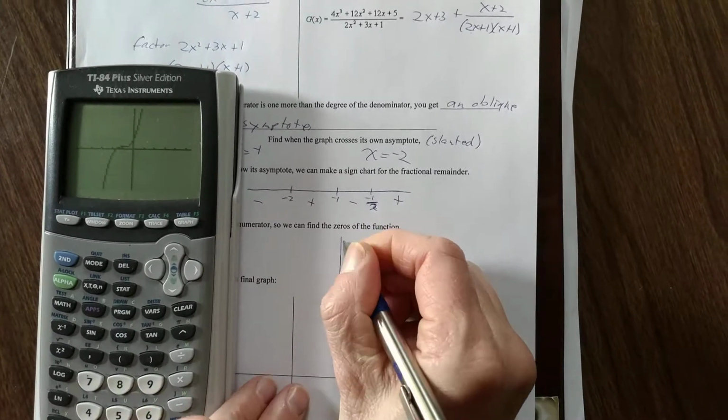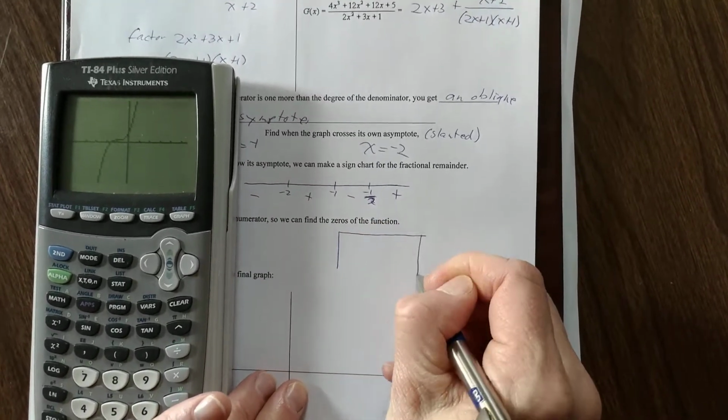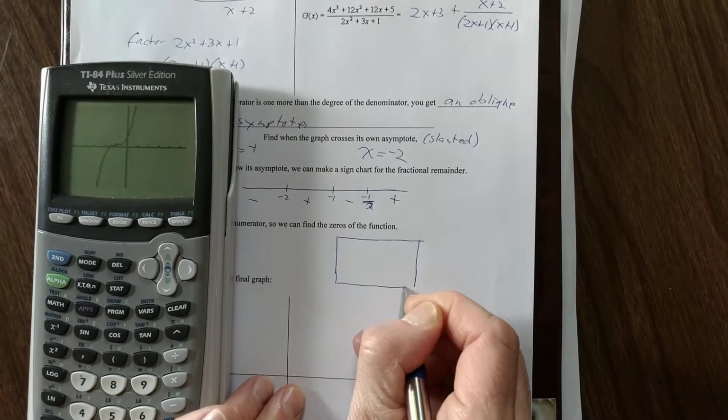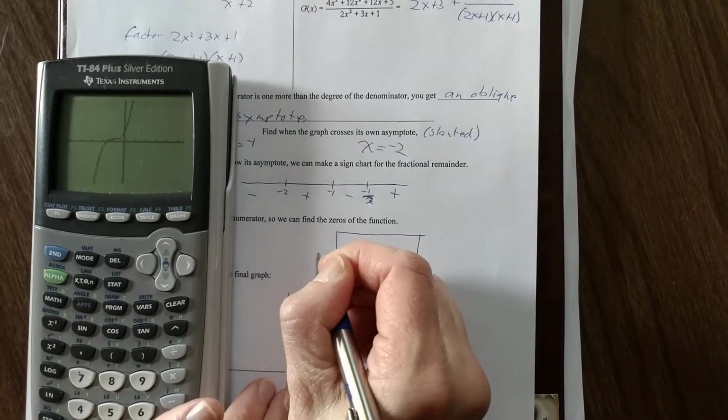So let me just copy the picture, because if you were doing this on a test and you used your calculator to help you a little bit, I would expect you to copy the picture, at least a rough sketch.